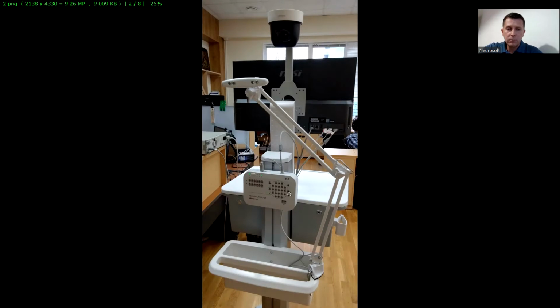From the backside it looks like this: EEG machine, photic stimulator and video camera. You can connect touch-proof EEG electrodes, or you can also use electrode systems with predefined EEG electrodes.